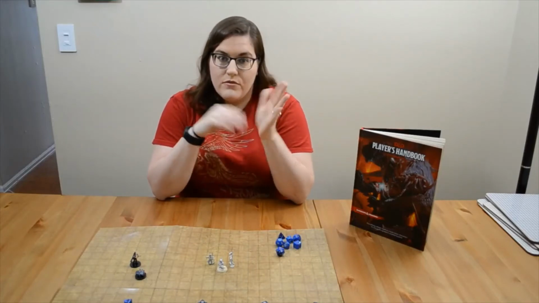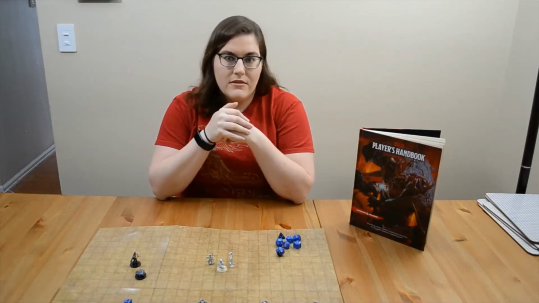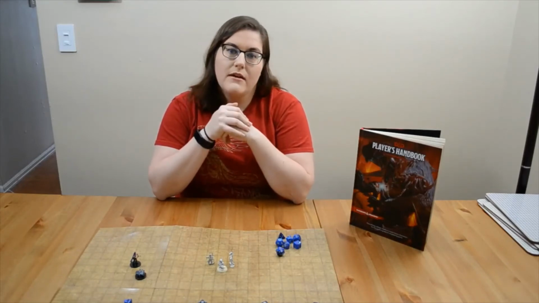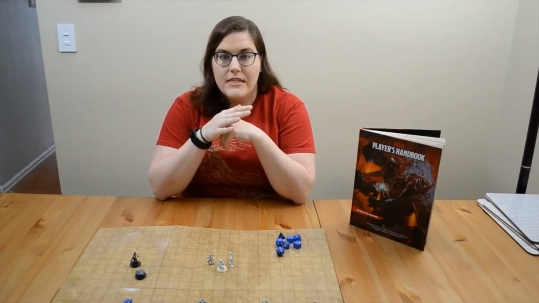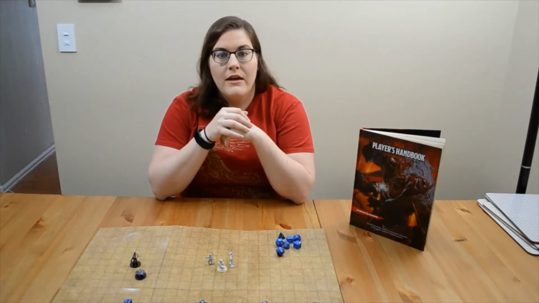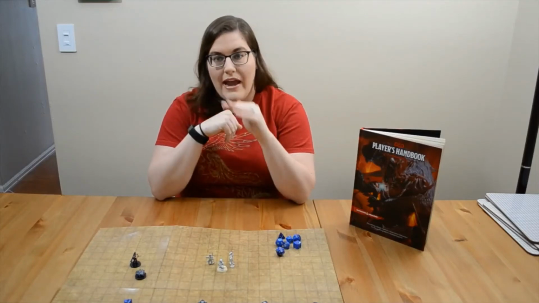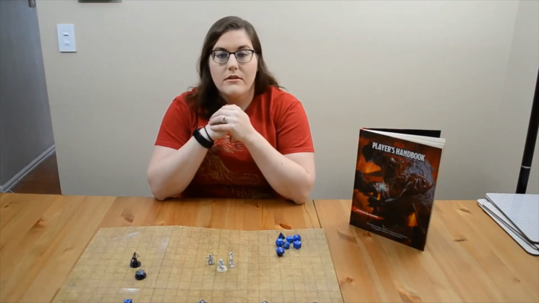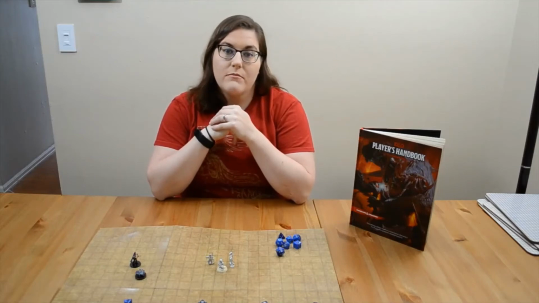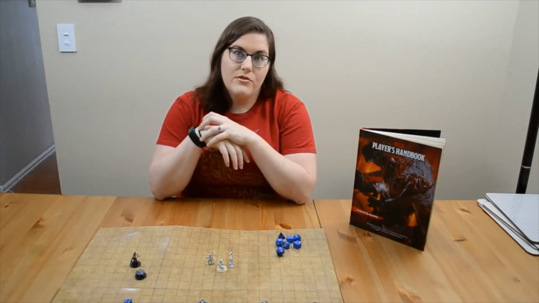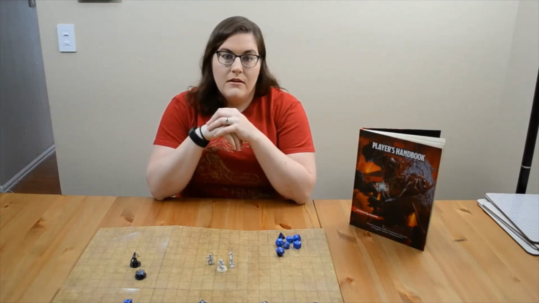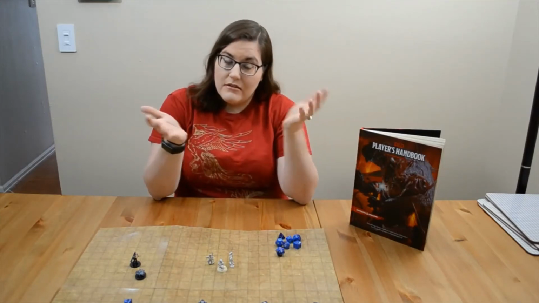Taking damage. Whenever you take damage while you're concentrating on a spell, you must make a Constitution saving throw to maintain your concentration. The DC, or difficulty of the saving throw, equals 10, or half the damage you take, whichever number is higher. If you take damage from multiple sources, you make a separate saving throw for each source of damage. Being incapacitated or killed.